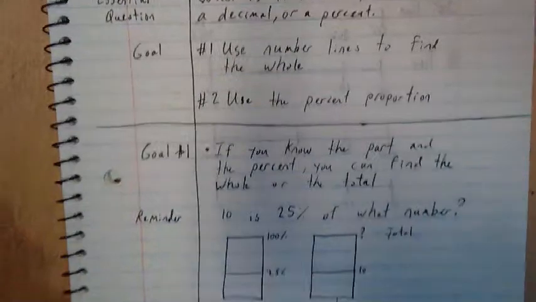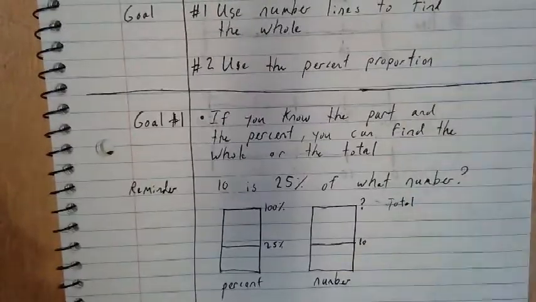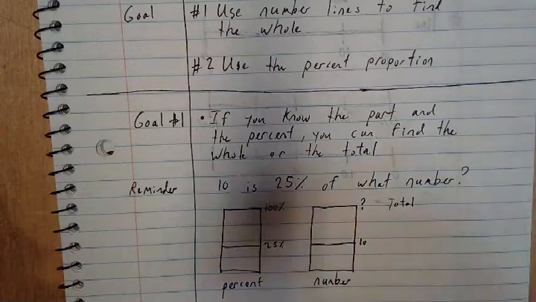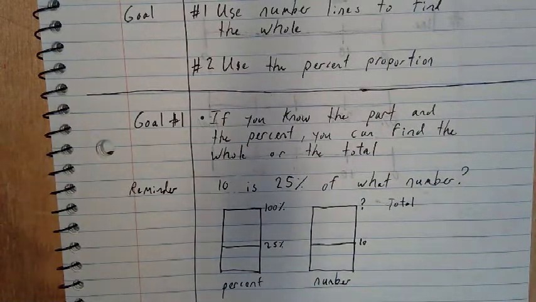All right, let's go over goal number 1. I want to go over that just a little bit. Goal number 1, basically what you have to do is if you know the part and the percent, you can find the whole or the total. We've done this before, that's why I put a reminder here. Last week we did something like this. 10 is 25% of what number?